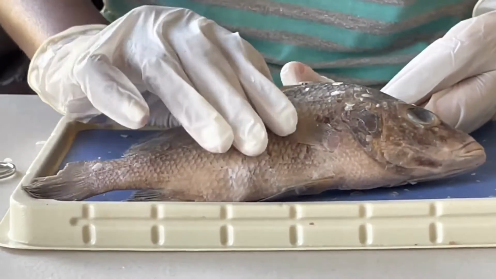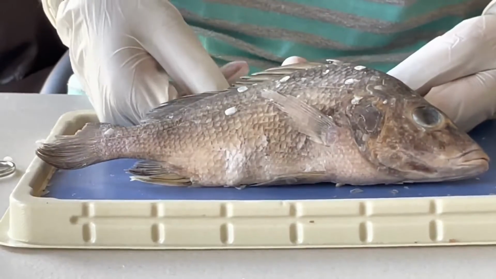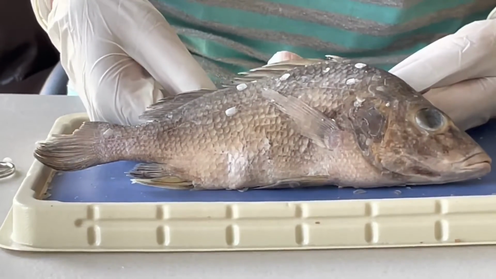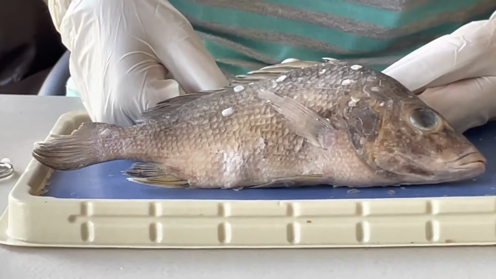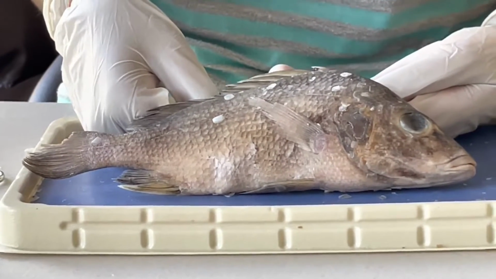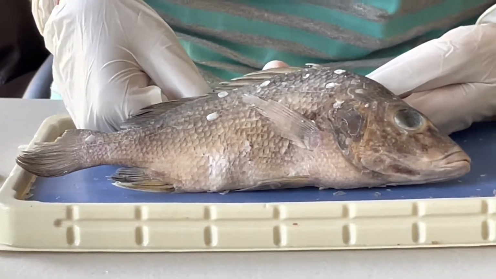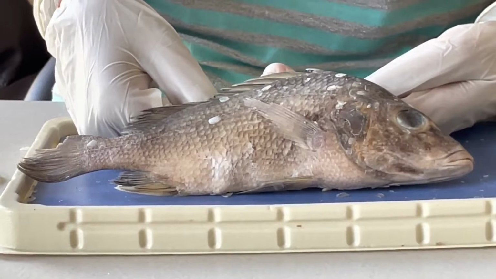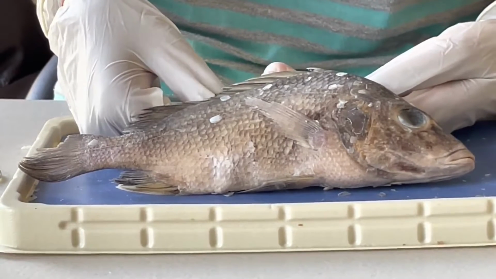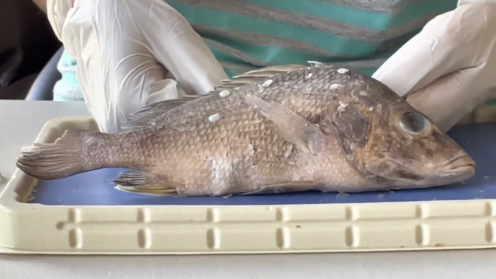Now, let's get into the classification of a perch. The perch belongs to the kingdom Animalia. It has the phylum of Chordata. This means it has some kind of nerve cord and backbone. Chordates also have gills at some point in their lives, which this perch does have.